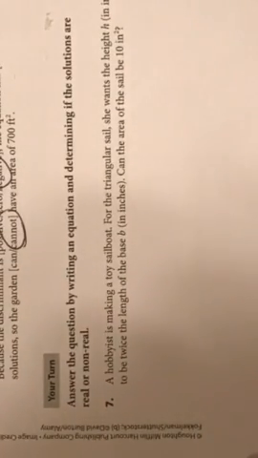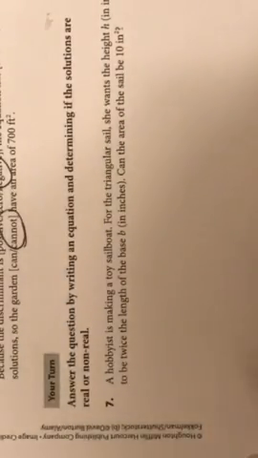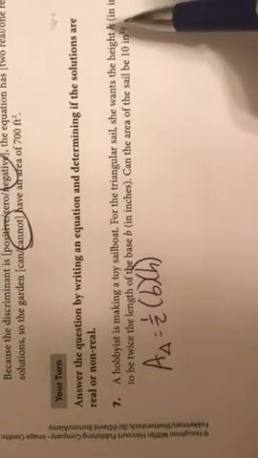Okay. So let's take a look at number 7. Answer the question by writing an equation and determining if the solutions are real or not. A hobbyist is making a toy sailboat. For the triangular sail, she wants the height to be twice the length of the base. Can the area of the sail be 10 inches? First you need to know the formula for area of a triangle. Area of a triangle is 1/2 times the base times the height. But then she wants the height to be 2 times the b. So instead of h, we want it to be twice the length of the base.